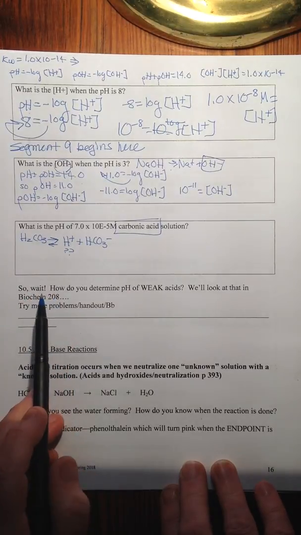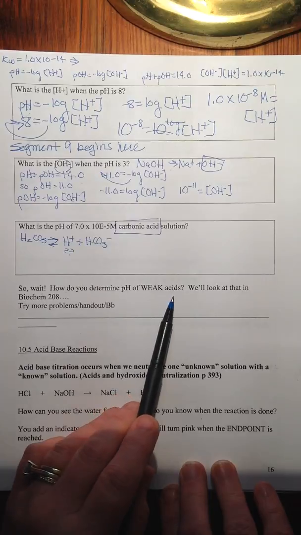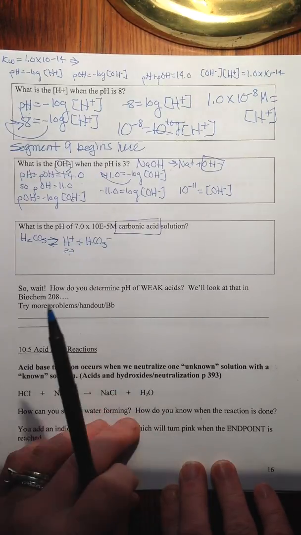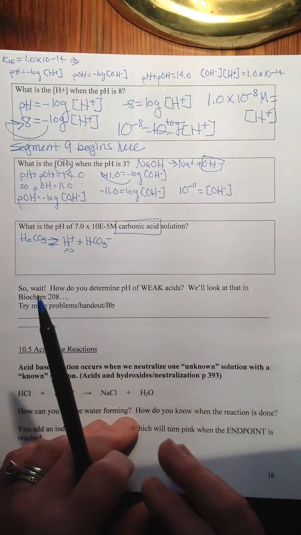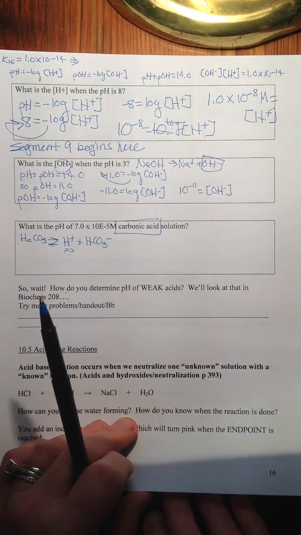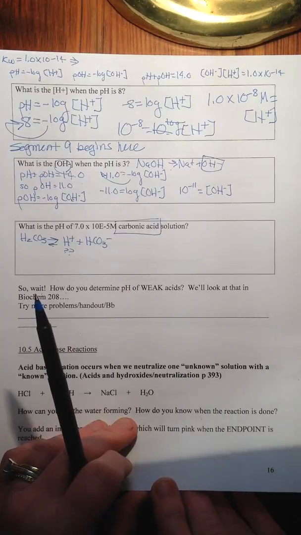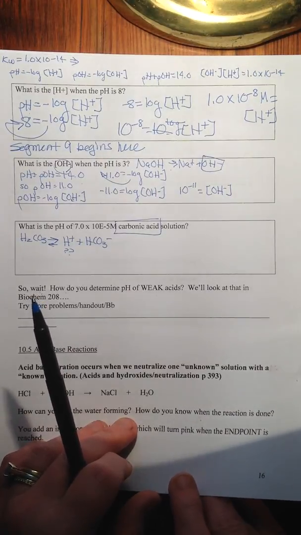And so for these, the pH of weak acids, we'll largely look at these in Biochem 208. However, I will include this for extra credit on your exam, or perhaps assess you in some alternate way. So I'm going to flip the page over and show you how we would do this.